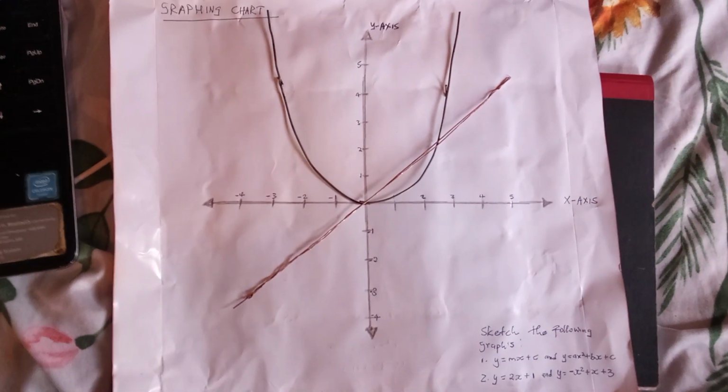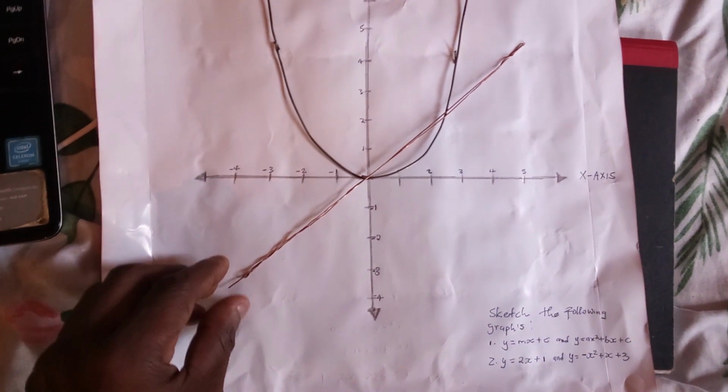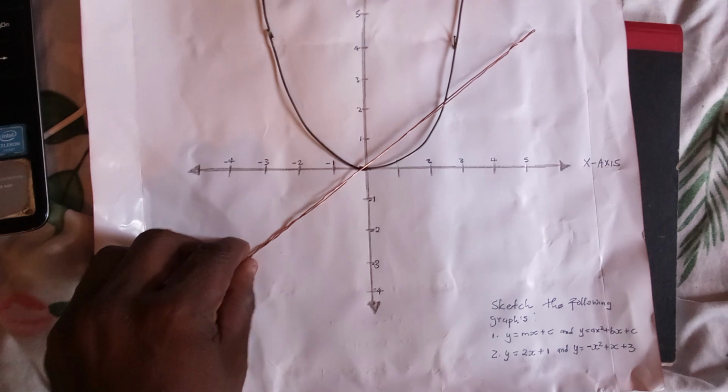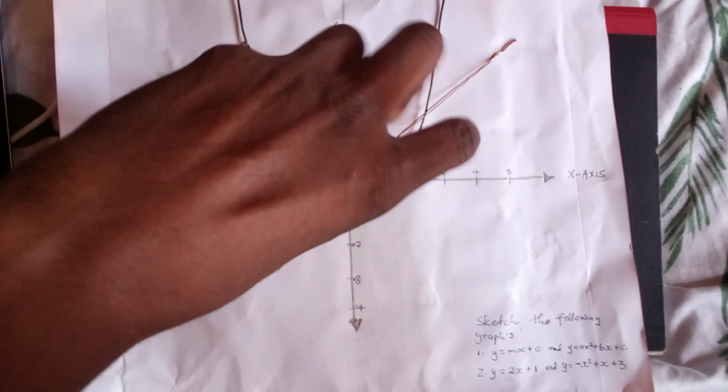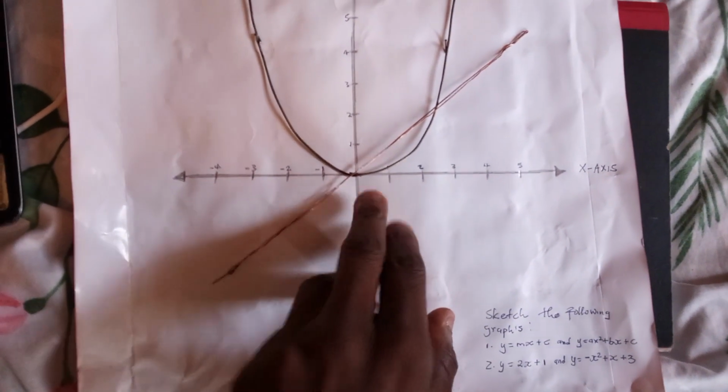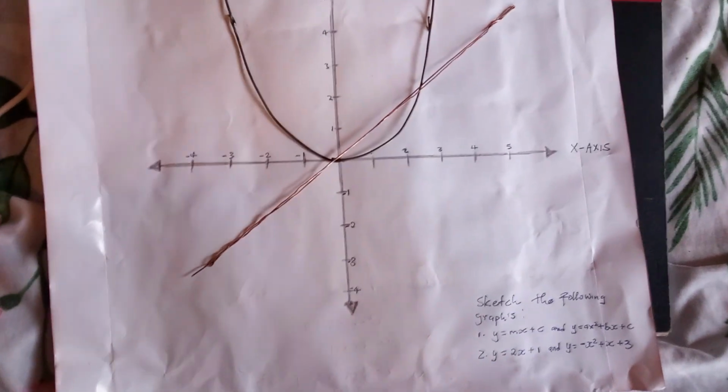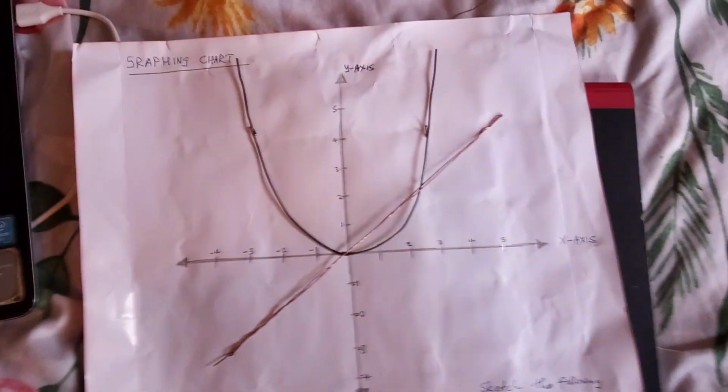Every learner must be able to produce such a graph using these strings. I chose this because it's easy for learners to change these strings and bend them the way the question will require them to sketch.